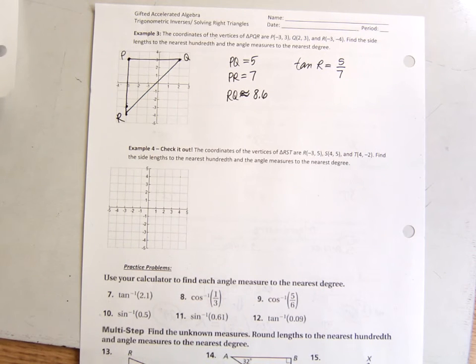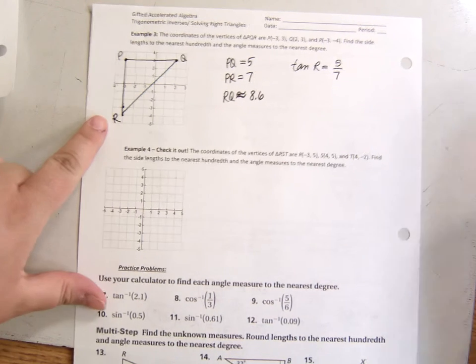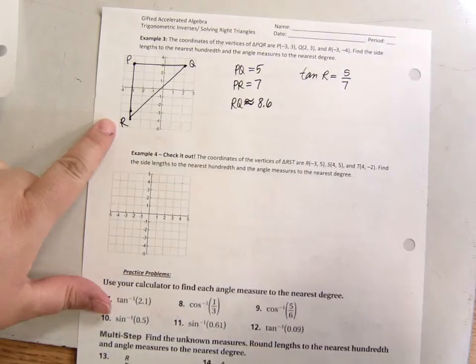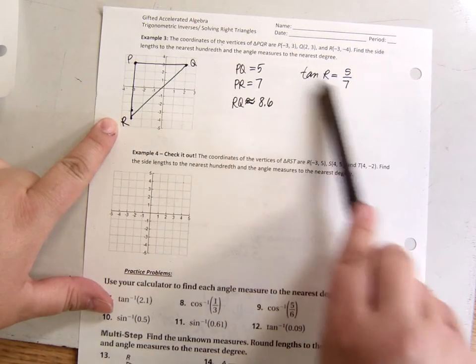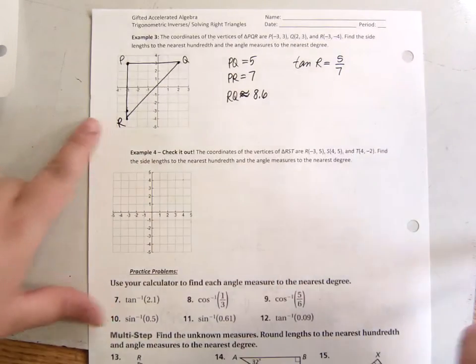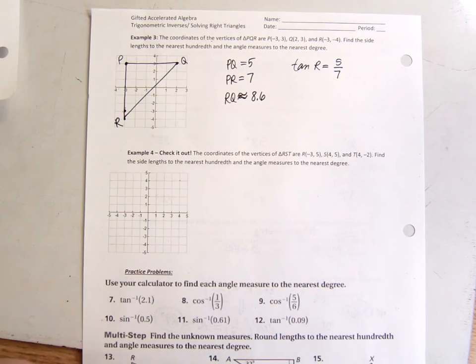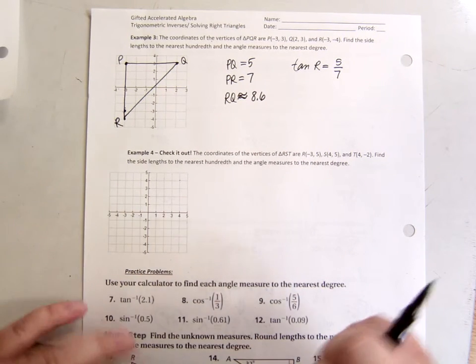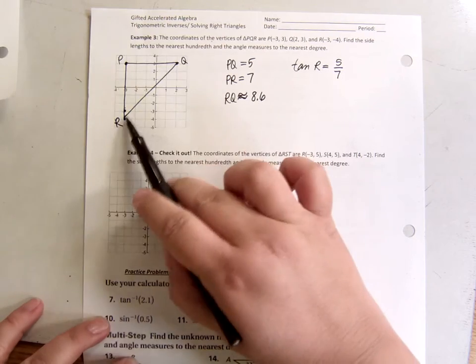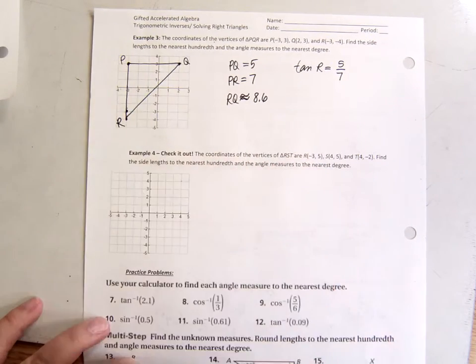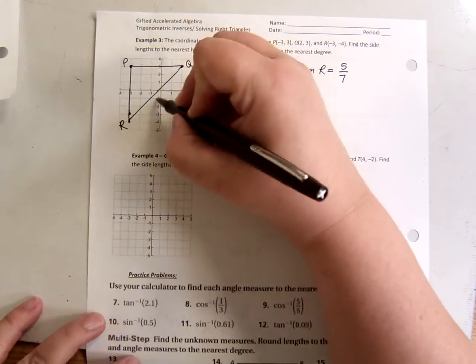All right, so we got as far as example 3 today in class, and we were right here. We had not written this yet. We were to the point where we were saying that PQ is 5 units, PR is 7 units, and RQ is about 8.6. Distance formula or Pythagorean theorem finds that. Okay, so you might want to label that on the picture.